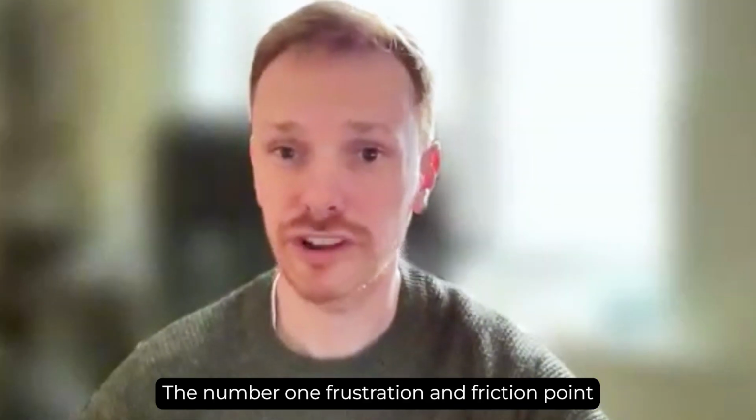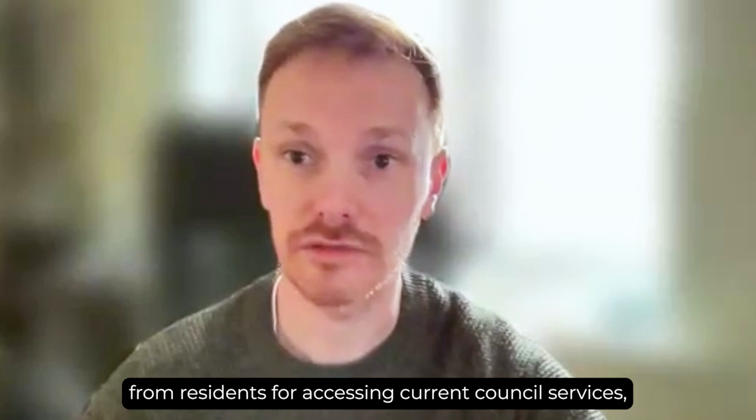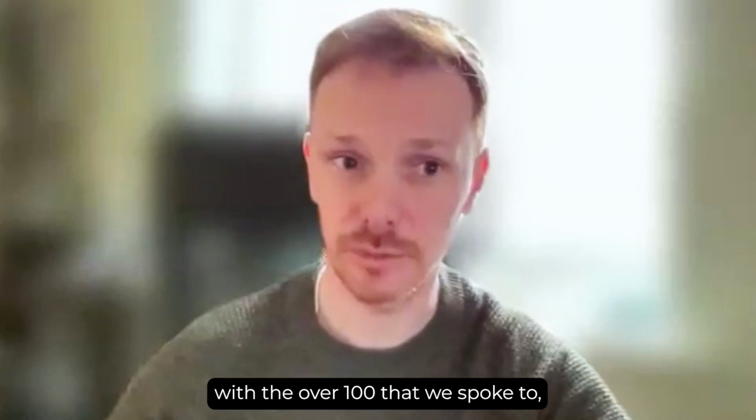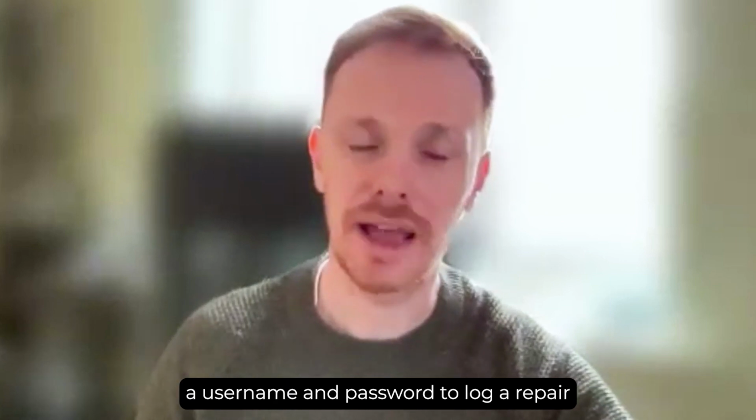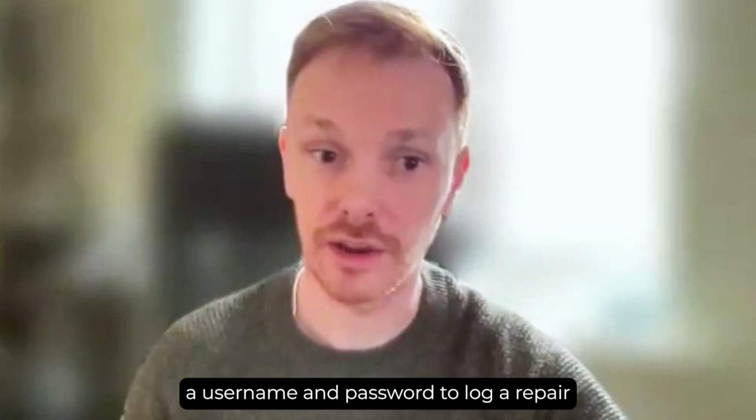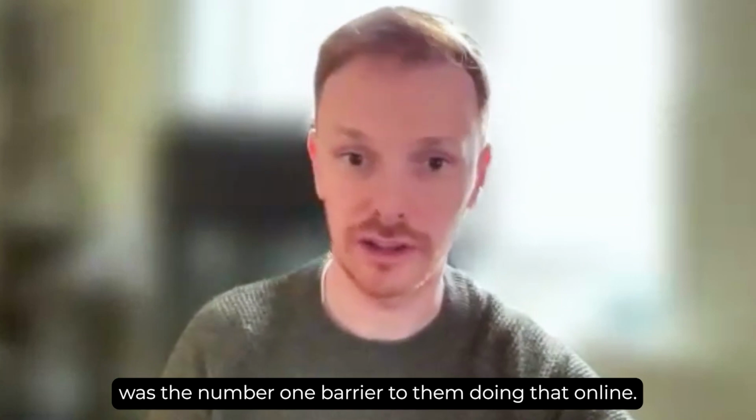The number one frustration and friction point from residents for accessing current council services, with the over 100 that we spoke to, was that having to remember a username and password to log a repair was the number one barrier to them doing that online.